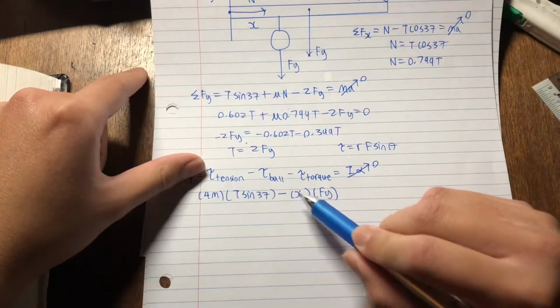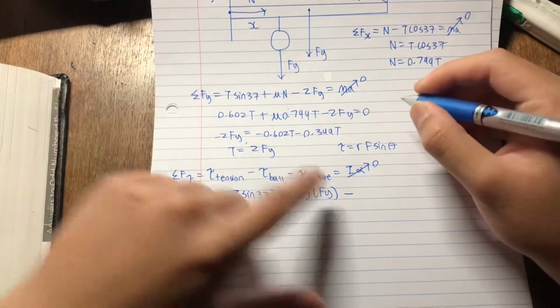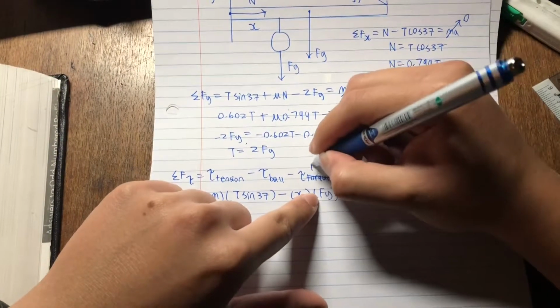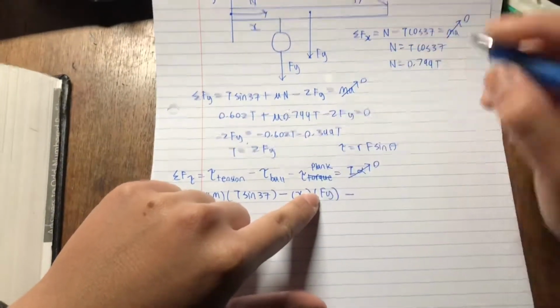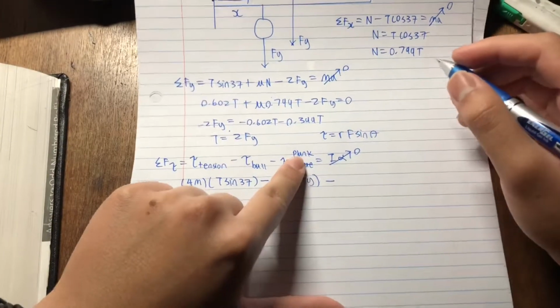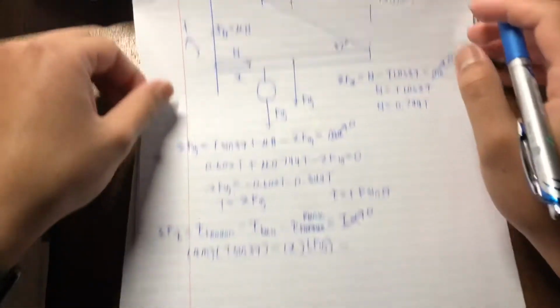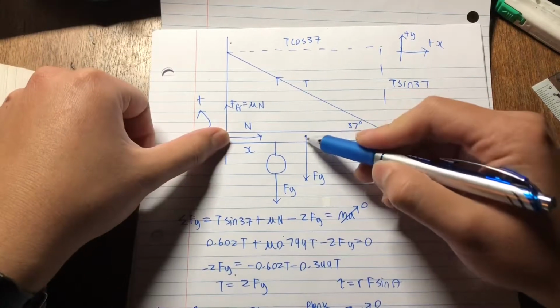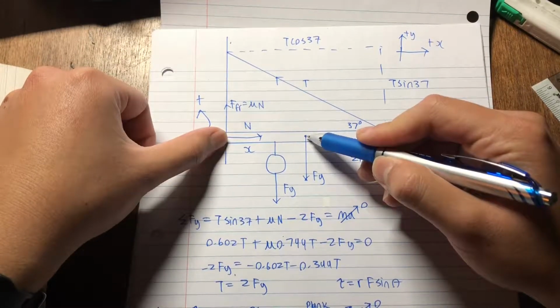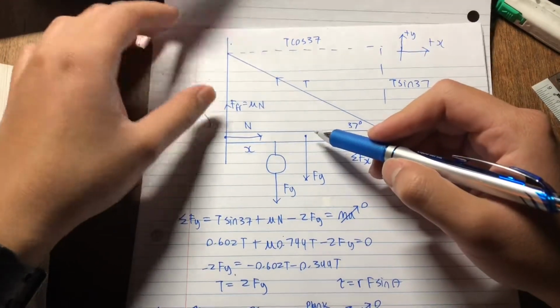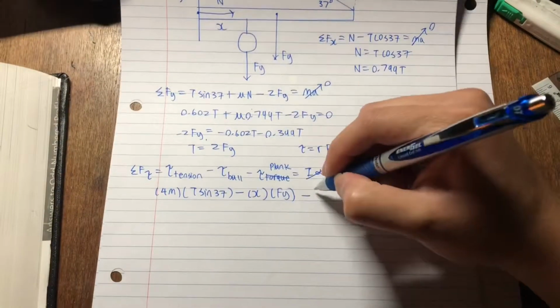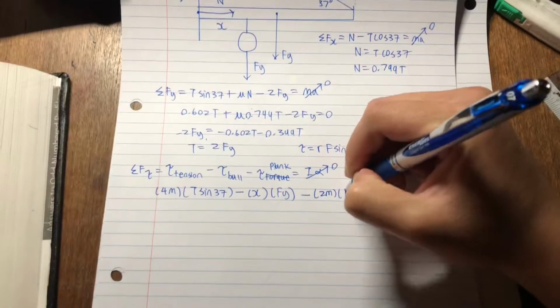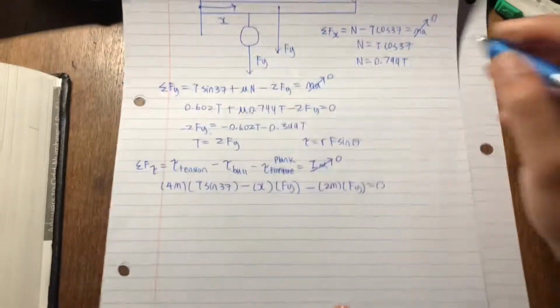Once you have the torque due to the ball, you can do, wow, did I really write torque? I meant plank. Minus the torque due to the plank, which, since its weight is being applied at the center of mass, has a distance to the axis of rotation of 2 meters, because the center of mass is right down the middle of the plank. So you'll write 2 meters times Fg equals 0.